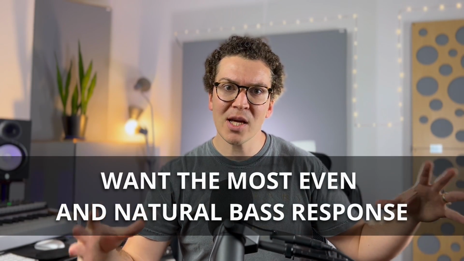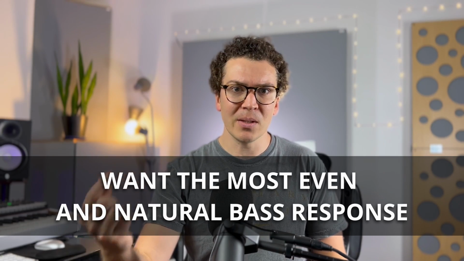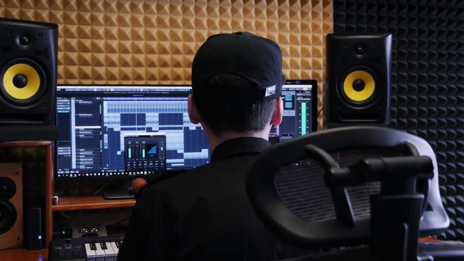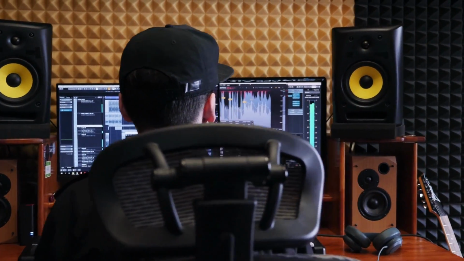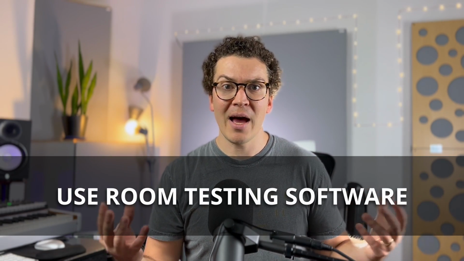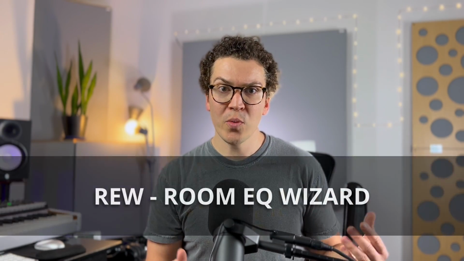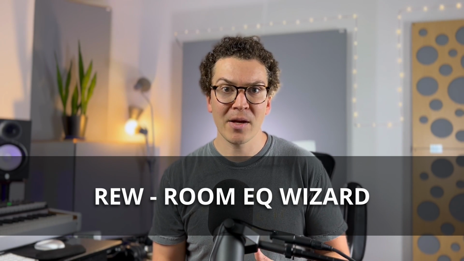So for recording, we want to have the most even and natural responses possible in our room, and we also want to be able to listen back from our speakers and hear the bass from the speakers as accurately as humanly possible. So that's where those broadband bass traps come in. The next step after you treat all the four corners of your room is to test the room to see if your bass frequencies are still having issues. So I like to use something called REW, or Room EQ Wizard, because it works well on a Mac computer, but there are other room softwares out there.